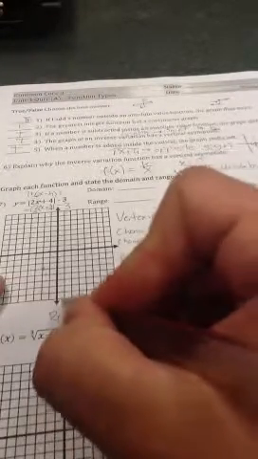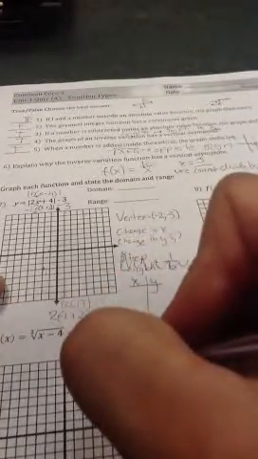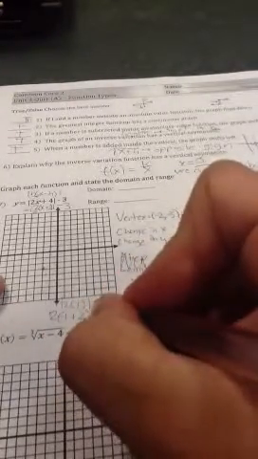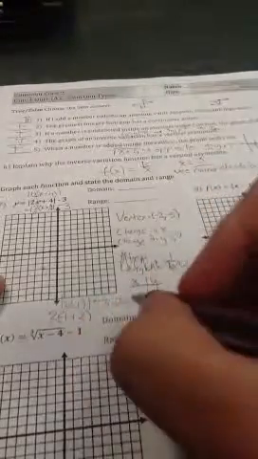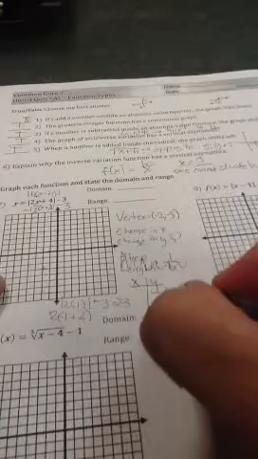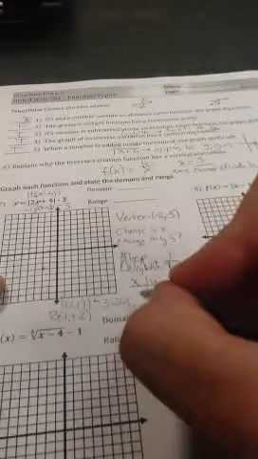That's 2 times 1 on the inside of my absolute value. Now I subtract 3, that's 2 minus 3, which gives me -1. So now I have the point -1, -1.